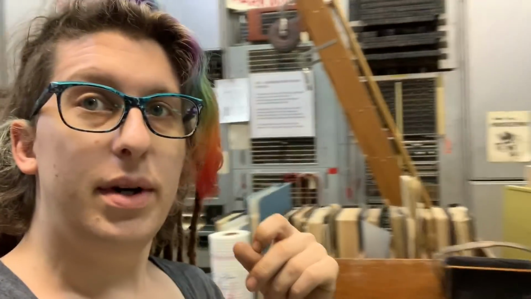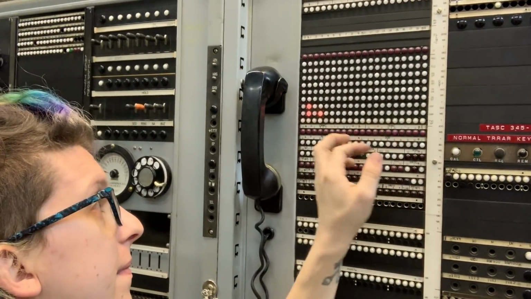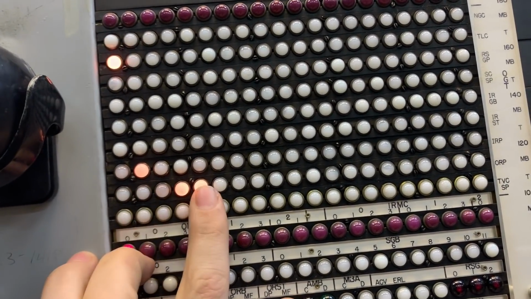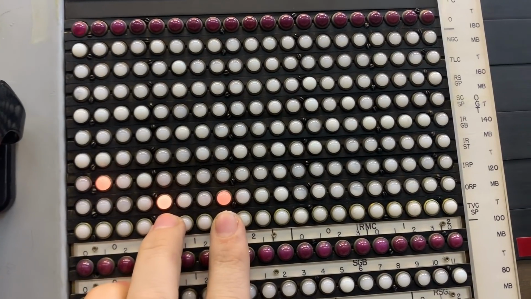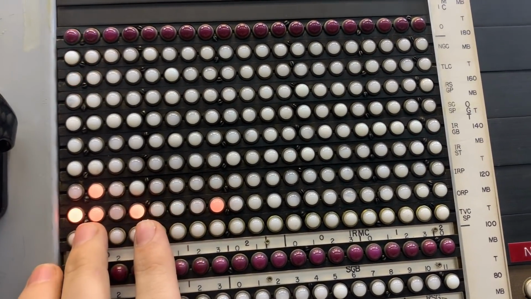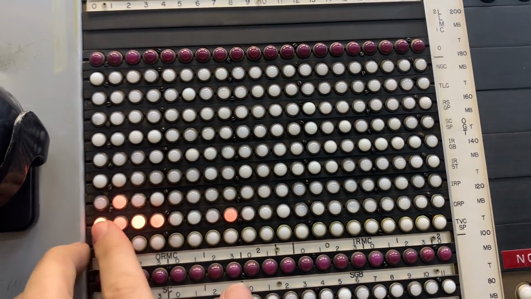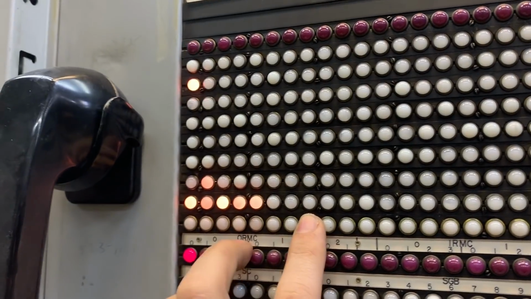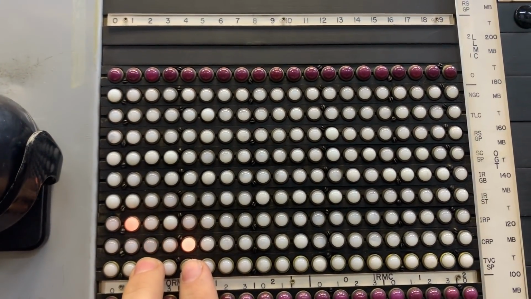You can also look at the light panel, which is this right here. These are originating registers here. Every time a line picks up and starts to dial, it needs one of those originating registers. So we have 5 lines dialing right now. 4, 2, 1.